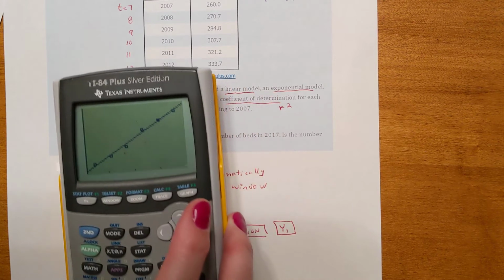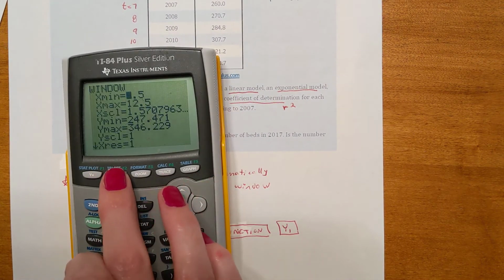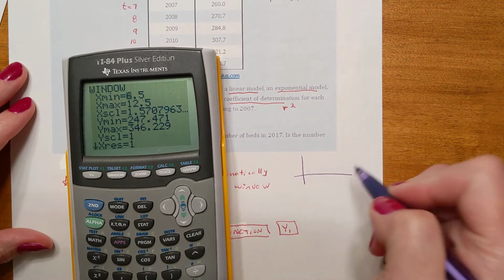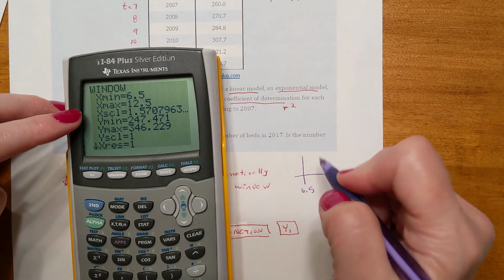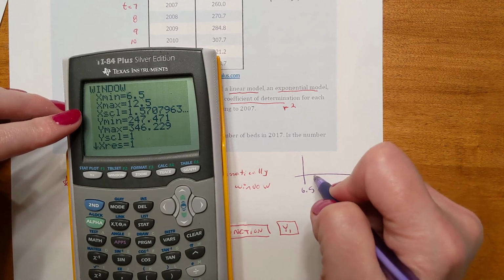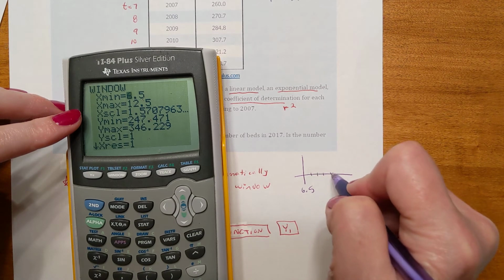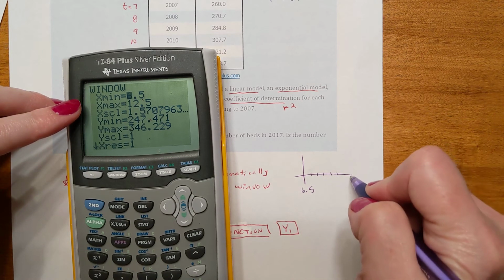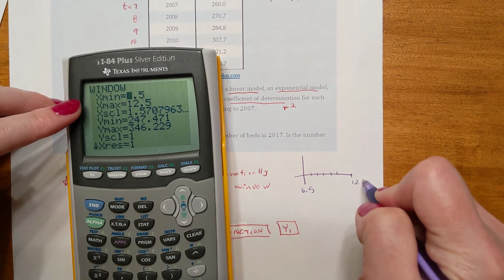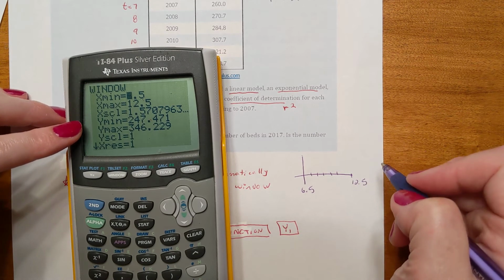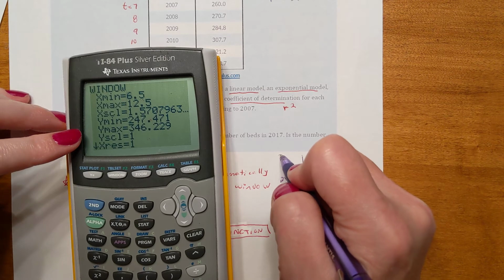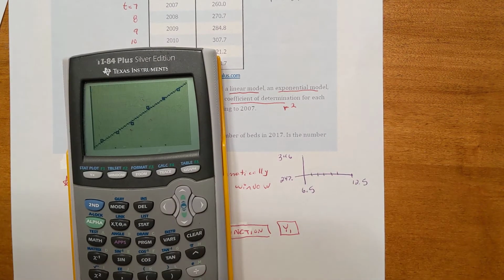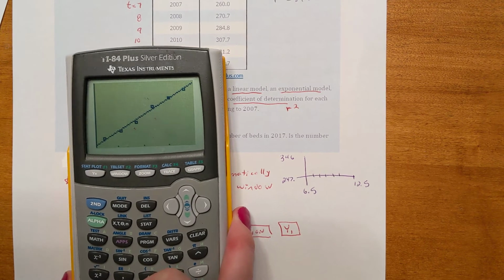And then if you want to know what your window was, what your calculator did, if you go to window, you can see it graphed it from 6.5. It counted by 1.57. So every tick mark was 1.57, and it went to a max of 12.5. And then for the y's, it went from 247 up to 346 when it plotted the dots there. And they look pretty much like they're linear, but I don't know. Let's try the next ones.